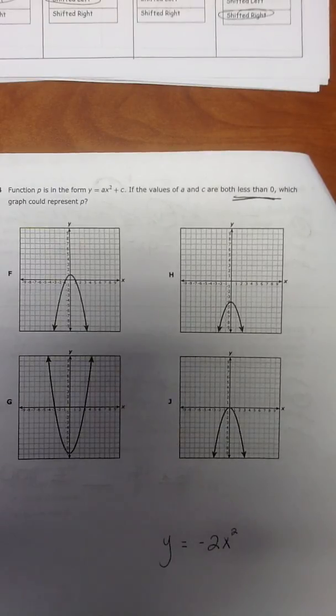Okay, sorry guys, I got interrupted, so now I'm restarting this problem and we'll figure it out from there.